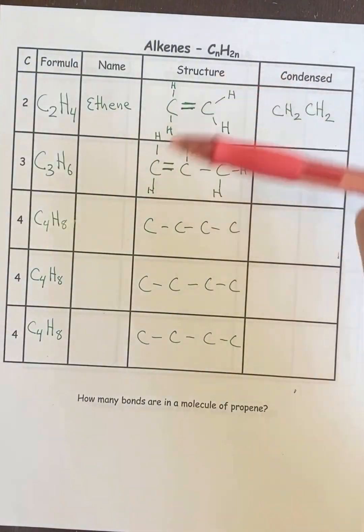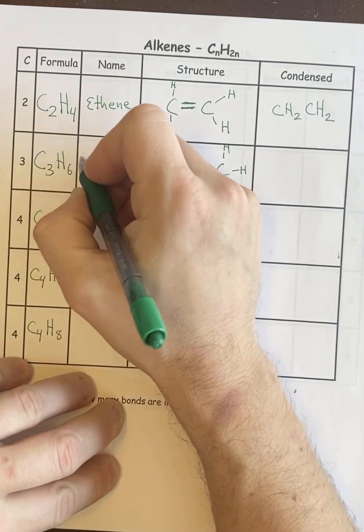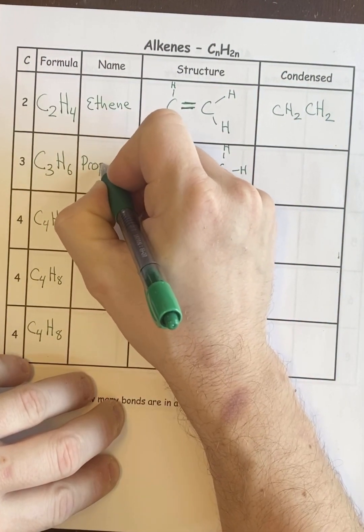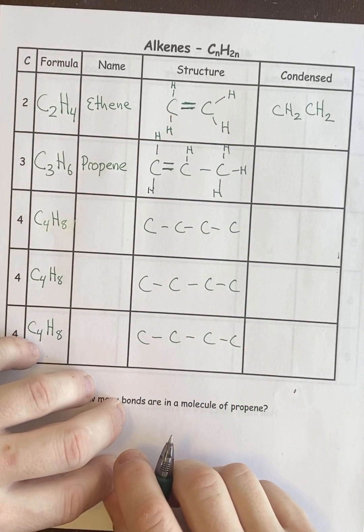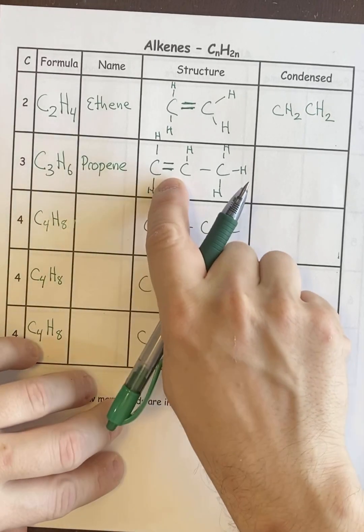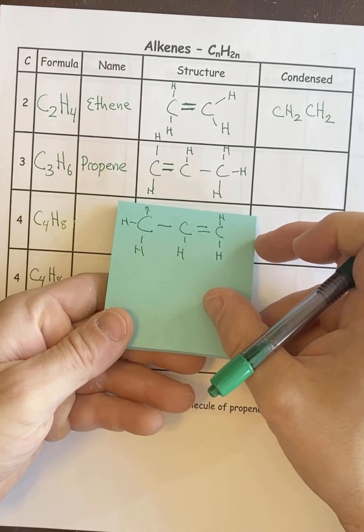So because of that, we're not going to change the name. This is just going to be propene. Done. It's that simple. Okay, there's no numbers, there's no variations. If you drew it this way or if you drew it this way, they would both be correct.